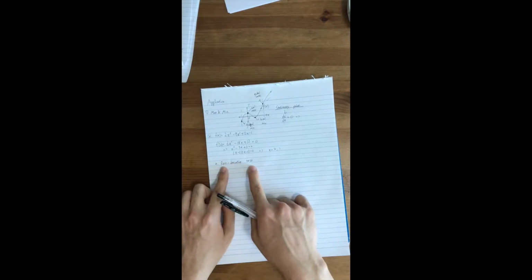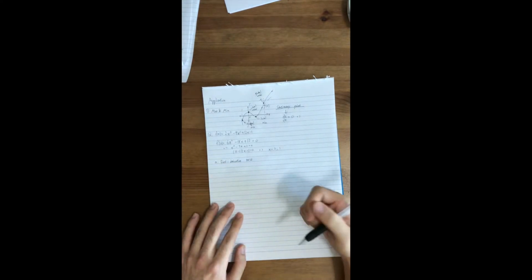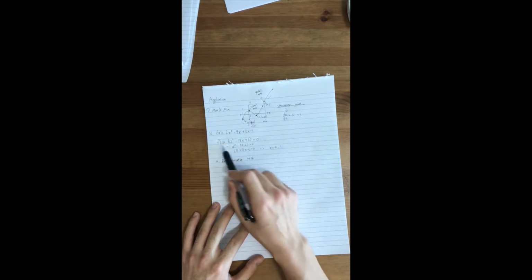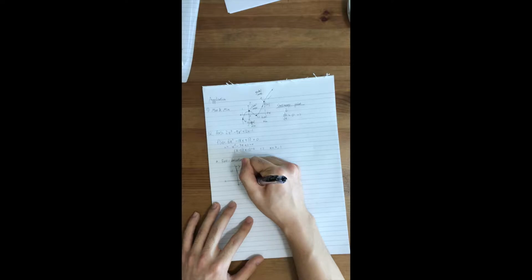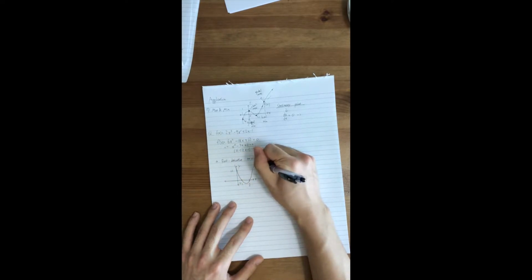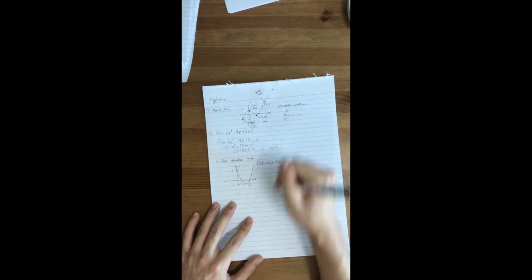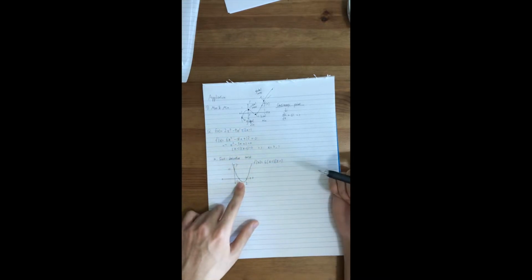That's it. So for the first derivative test, we are basically looking for the behavior of the gradient. What does that mean? So let's sketch the equation of the gradient again. That will look something like this. Right? So that's the graph of the gradient function.